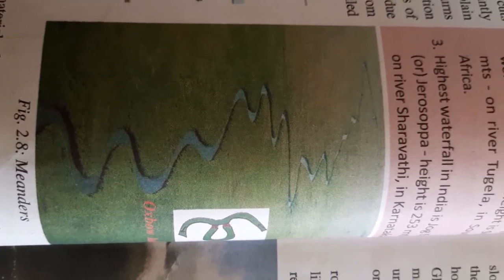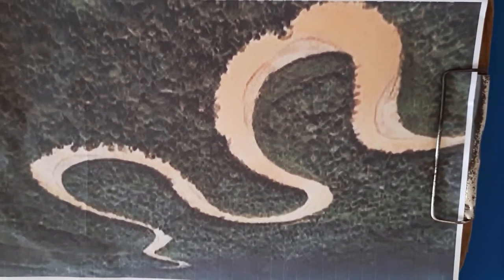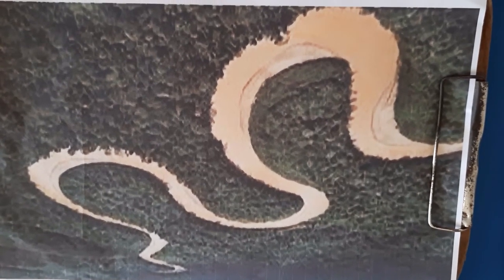See this picture. Here, in its floodplain, the river often forms meanders. Gentle turns. Meanders are gentle turns like a snake. See the picture. Due to deposition along the sides of the meander, the ends of the meander loop come closer and closer. In due course of time, the meander loop cuts off from the river and forms a cut-off lake, which is called Oxbow Lake.